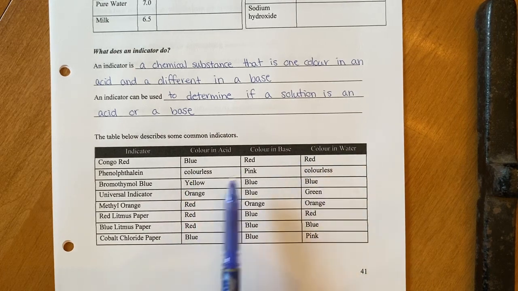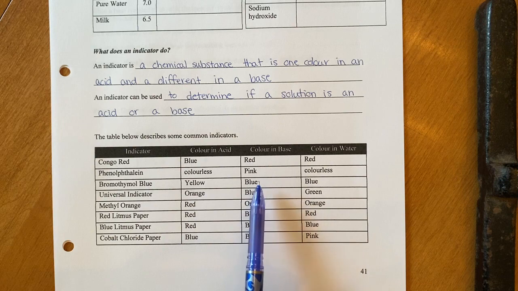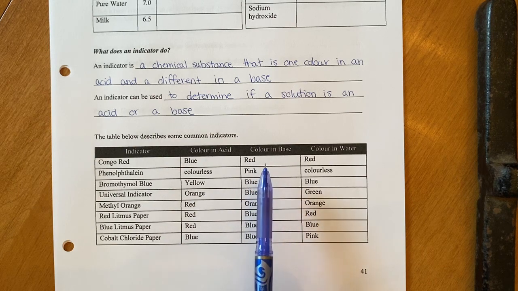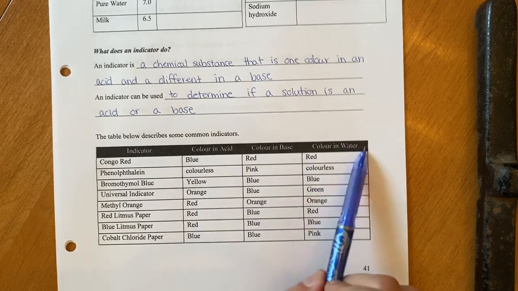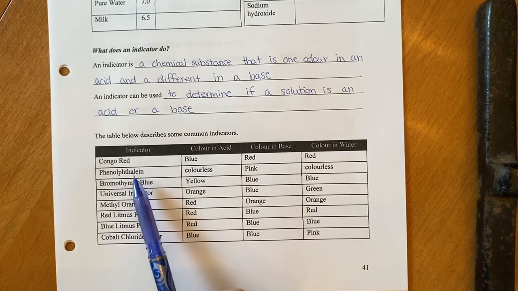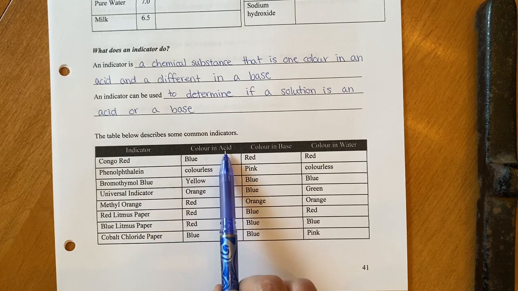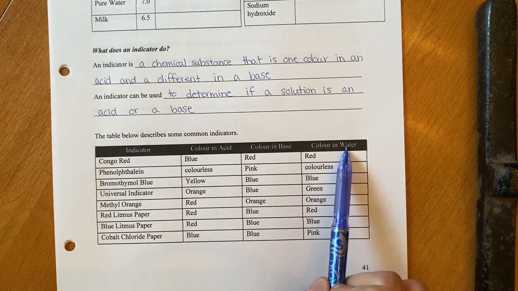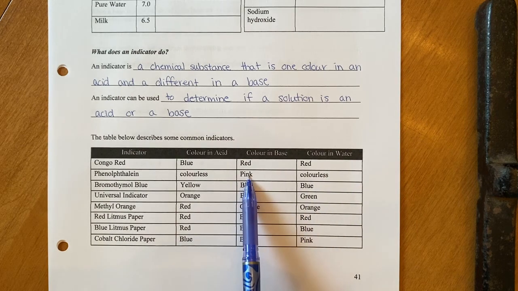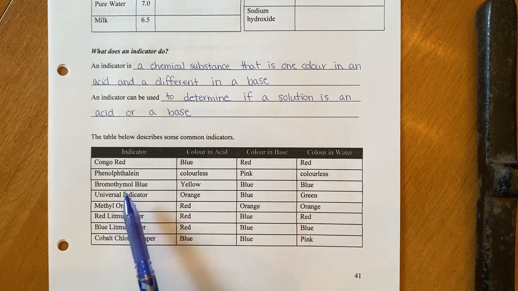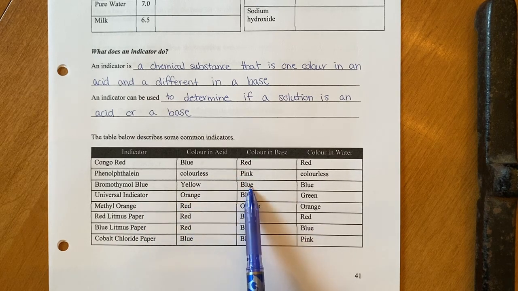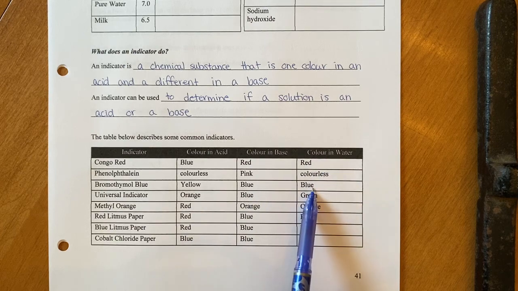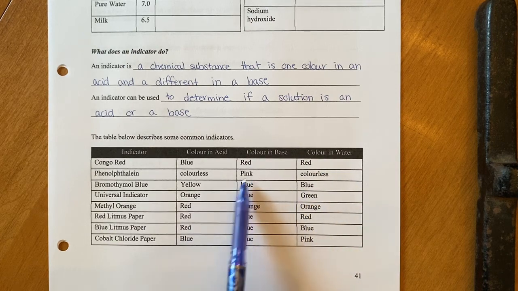You'll notice that when you look at it, usually indicators have one color change for one side, so either a base or an acid, and then another color that they are in both neutral and the other option. So if we look at phenolphthalein, it's colorless in both acidic and neutral conditions. It only changes color to pink in a base. For bromothymol blue, we've got yellow in an acid, and then it's blue in either a base or in neutral conditions in water. So it's only going to change color sort of one time.